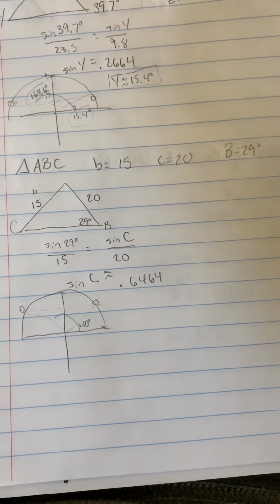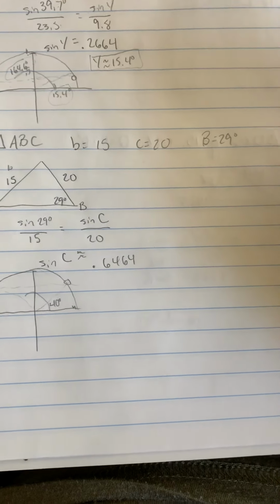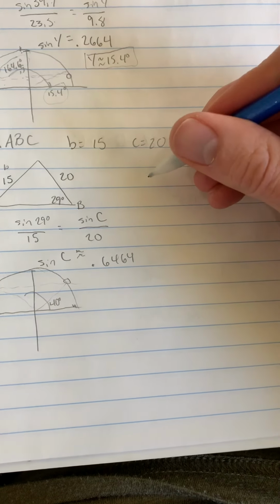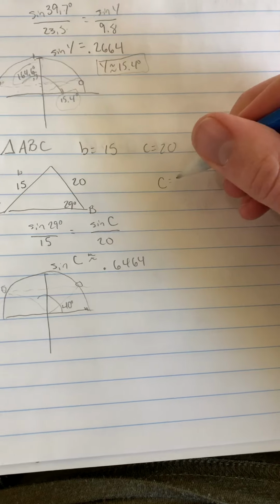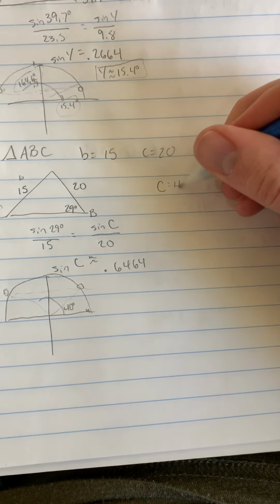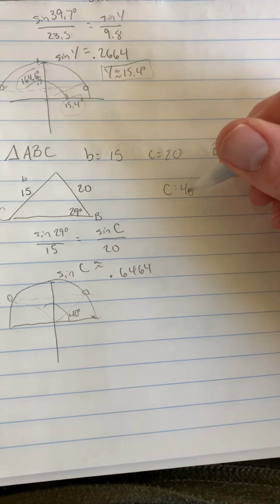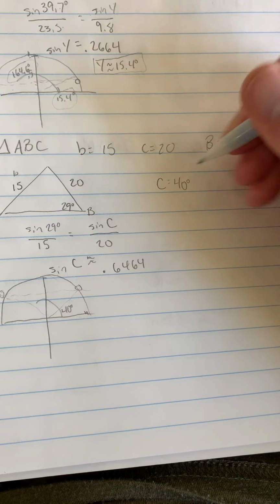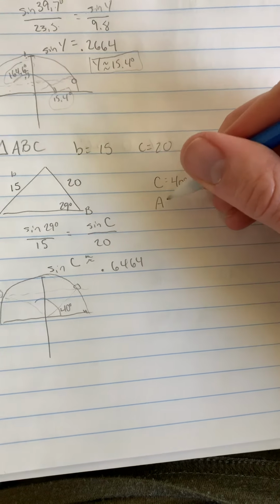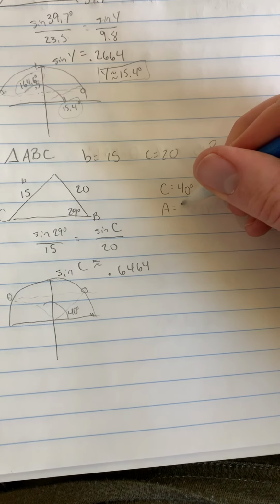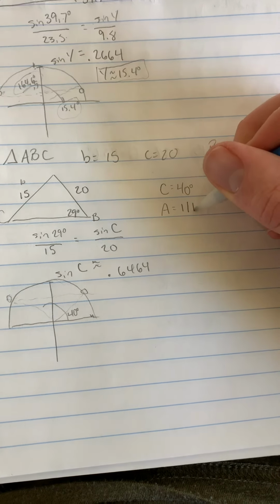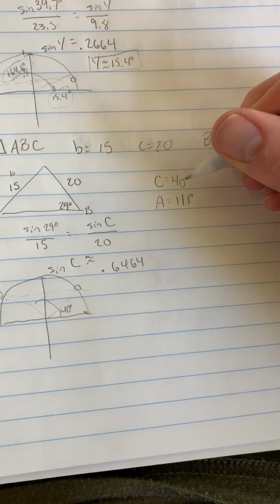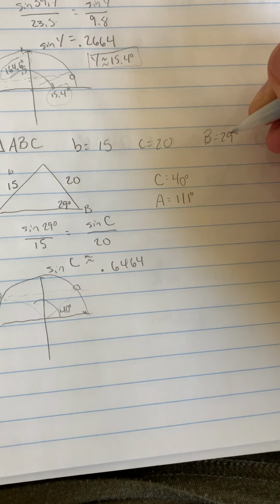And this time, both of those angles are possible, because if I make C be equal to 40 degrees, then these add up to 69 degrees, which means that angle A is going to be equal to 111 degrees, because the three angles would have to add up to 180.